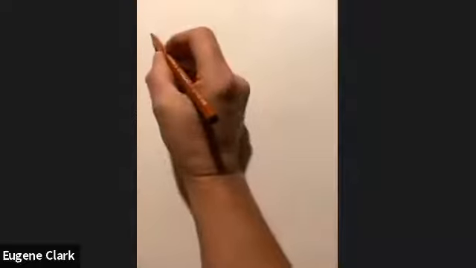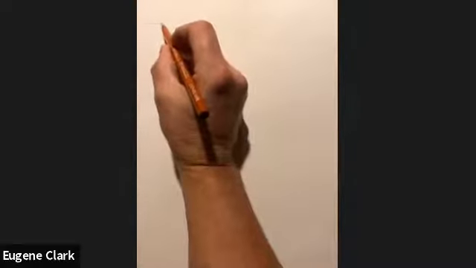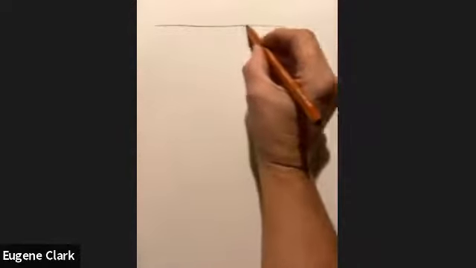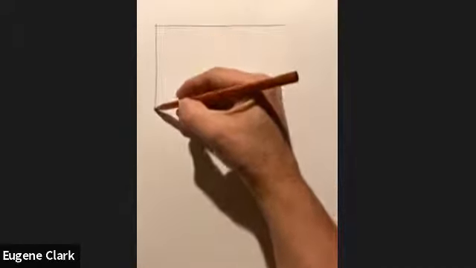All right, we're going to do a demo on drawing a still life with multiple objects. So the first thing we're going to do is create our picture plane, and we're just freehanding the picture plane. And the objects are going to be simple shapes, continuing on familiar shapes.